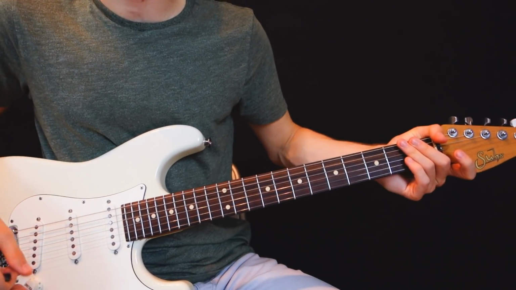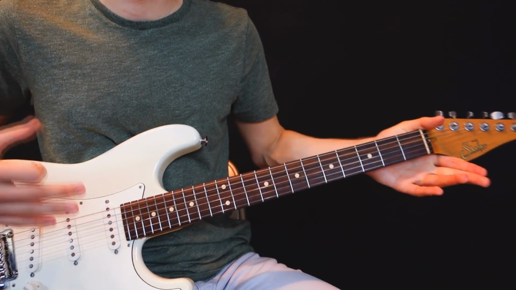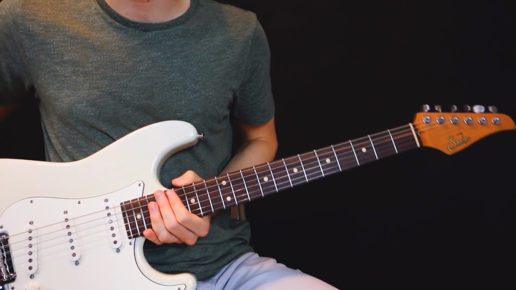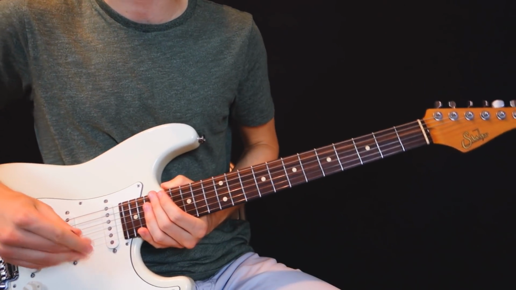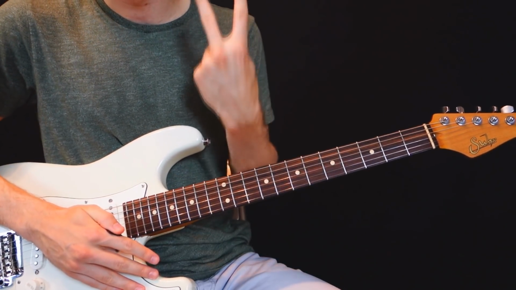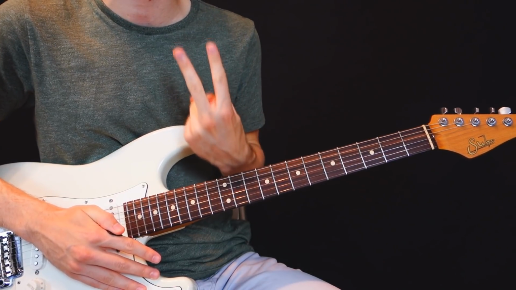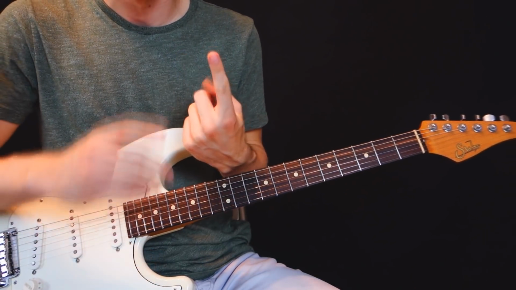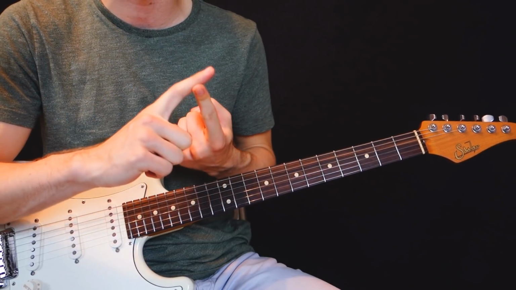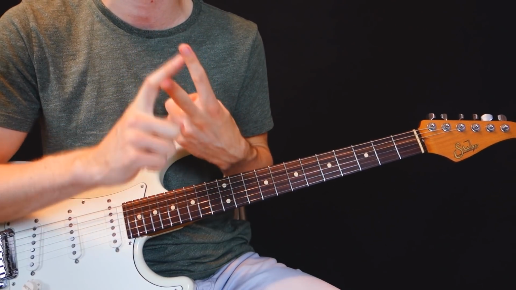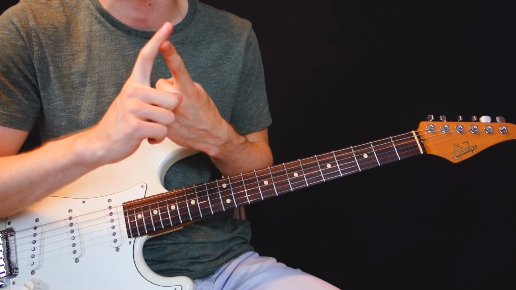You probably already heard that progression in dozens of songs, and I'm going to tell you why it works so well: it utilizes two main music theory concepts that are very effective. The first one is relative chords, and the second one is secondary dominant. So let's start with the first one.